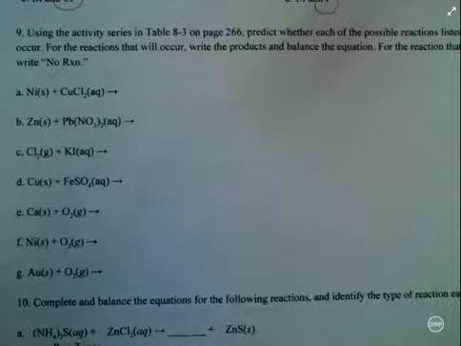All right, let's look at number 9. Using the activity series in table 8-3 on page 266, predict whether each of the possible reactions listed below will occur. For the reactions that will occur, write the products and balance the equation. And for the reactions that will not occur, write no reaction.